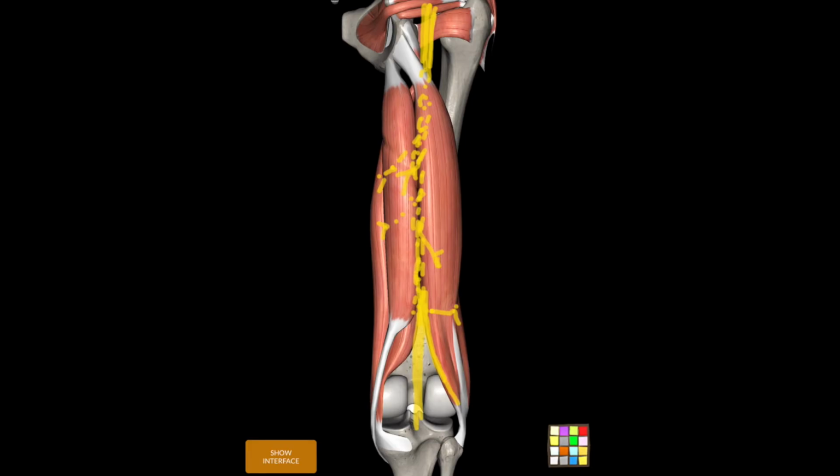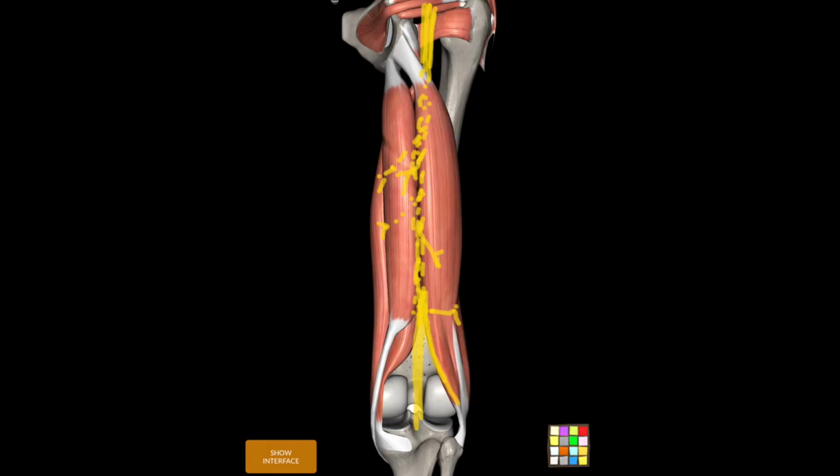Moving on to the leg, spoiler alert, the tibial nerve will carry on in the back of the leg to supply all of the posterior compartment muscles, and the common fibular nerve will divide into a superficial and a deep branch, and they will supply the lateral or fibular and anterior or extensor compartments respectively.